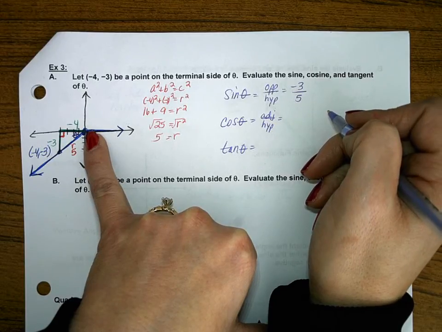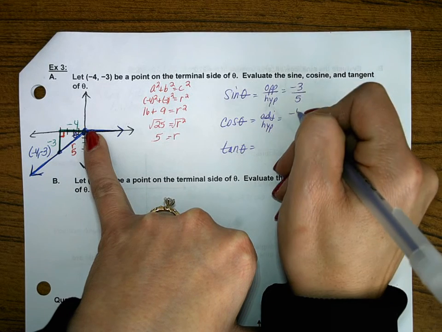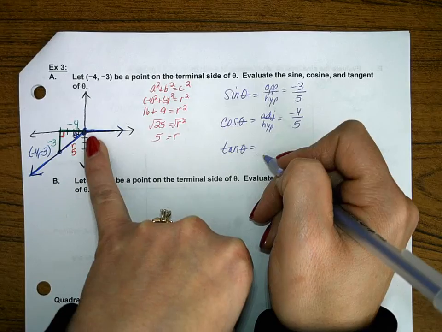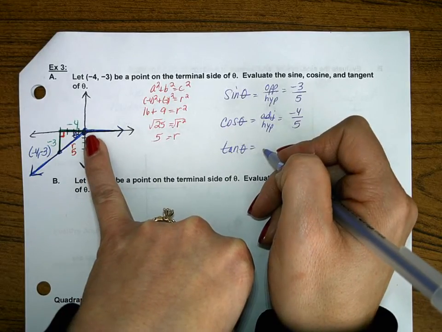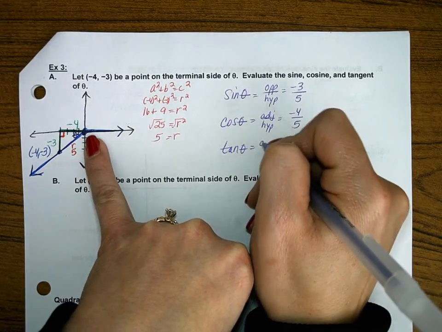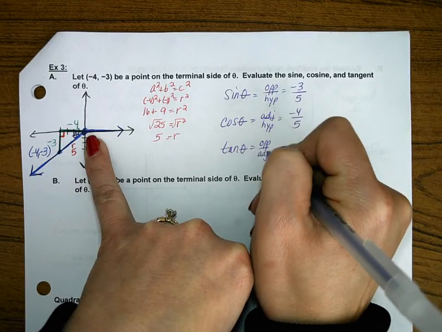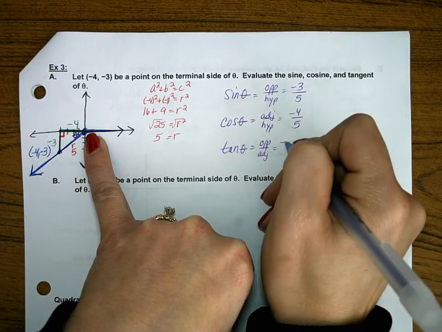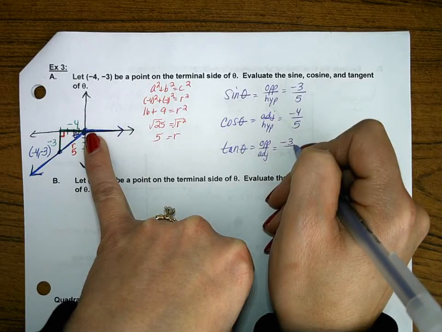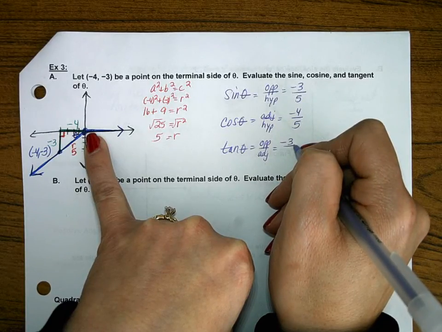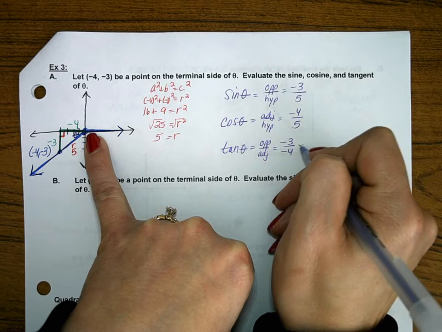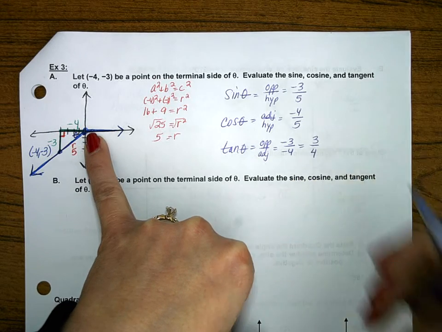What is adjacent to that angle theta? -4 over the hypotenuse, 5. And how do I find tangent? Opposite over adjacent. Fantastic. What's opposite of that angle theta? -3 over, what's adjacent? -4. What's -3 over -4? A negative divided by a negative is positive, so that simplifies to positive 3/4.